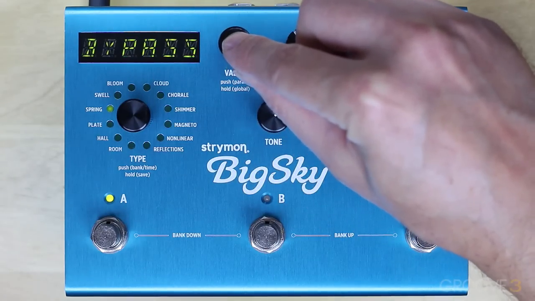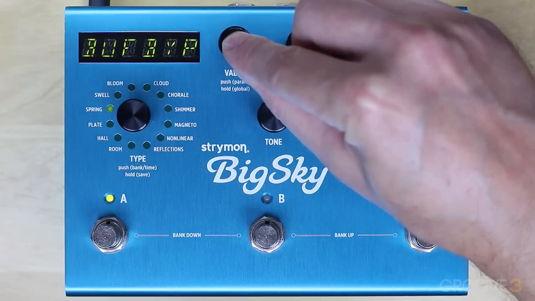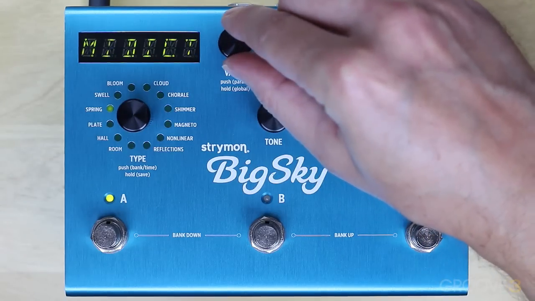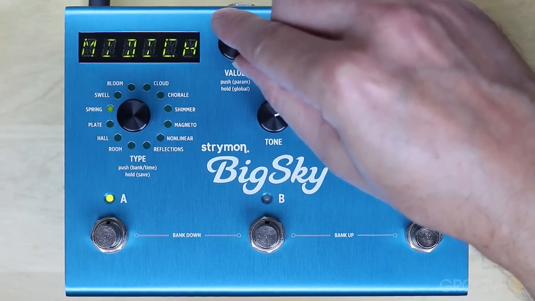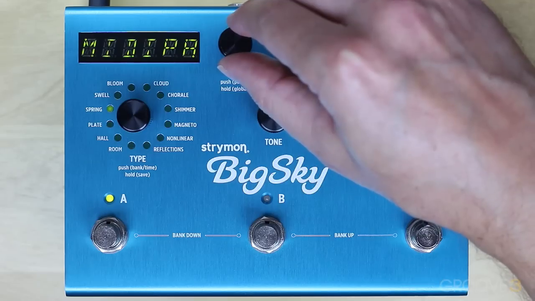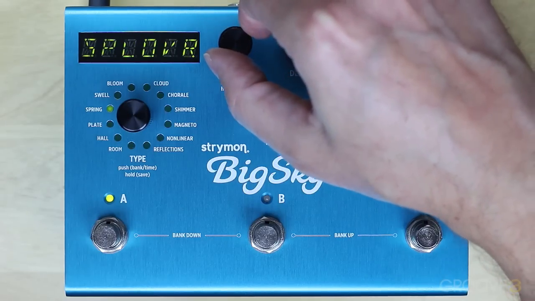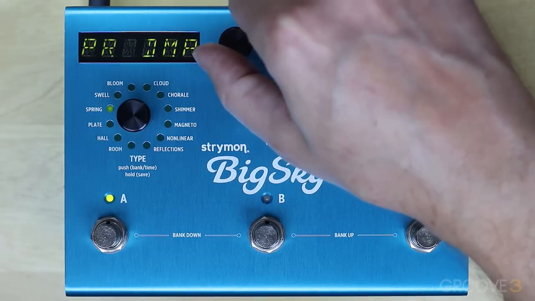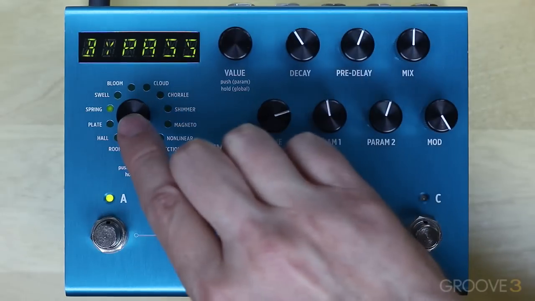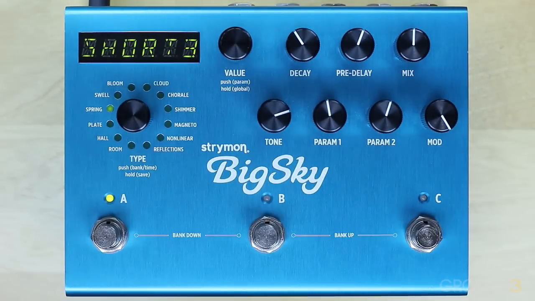In the global parameters, you can adjust things such as switching between true bypass and buffered bypass. You can set the MIDI channel, turn MIDI controller messages on and off, MIDI patch change on and off, MIDI through on and off. You can turn off the dry signal completely for use with an effects loop, stuff like that. To the right of the value knob, you have the decay time, the pre-delay time, the mix.